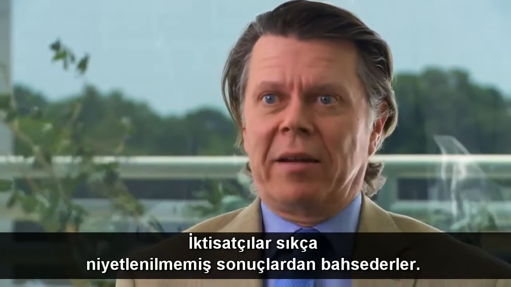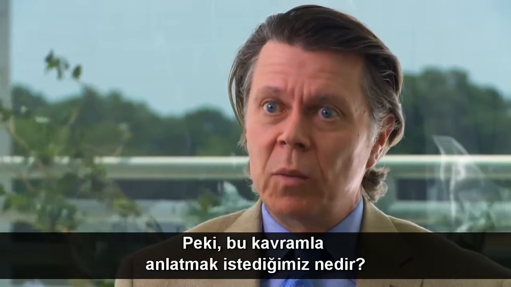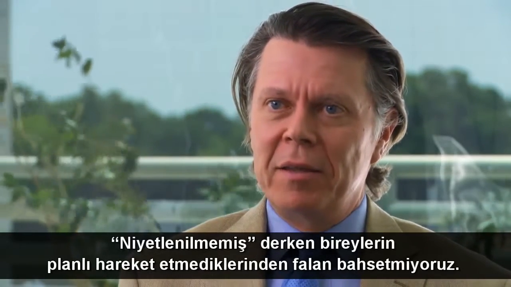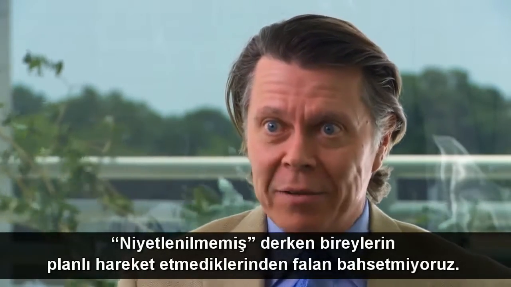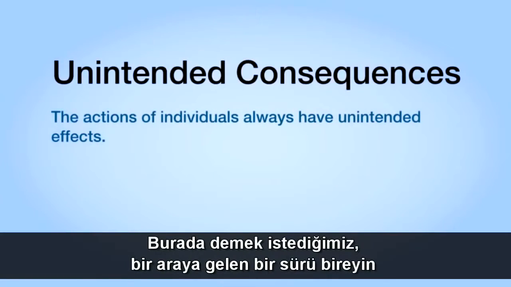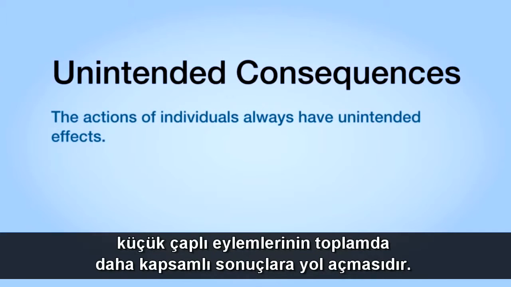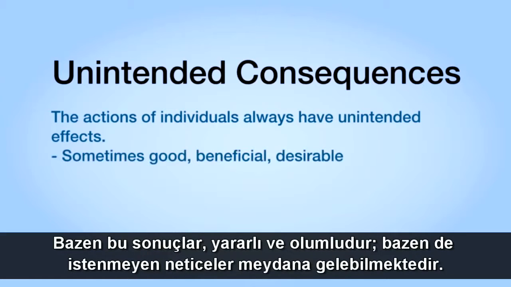Economists talk a lot about unintended consequences, and it's important to understand what we mean. We don't mean that individuals don't intend to achieve things when they go out in the world and act. Of course they intend things, good things, bad things. What we do mean is that these actions of many individuals typically come together to create a larger outcome, and it's that larger outcome that no one intends. Sometimes these are good, beneficial. Sometimes these larger outcomes are undesirable.